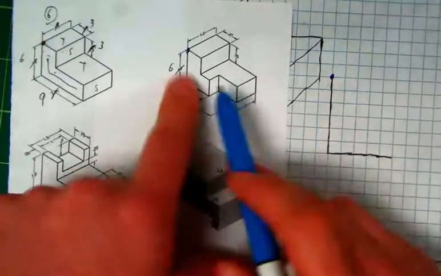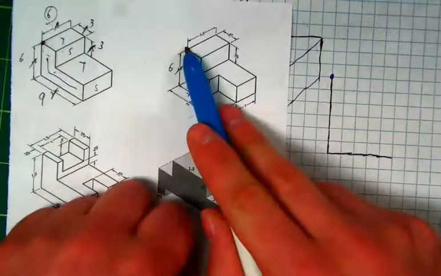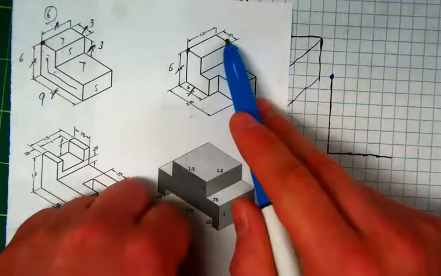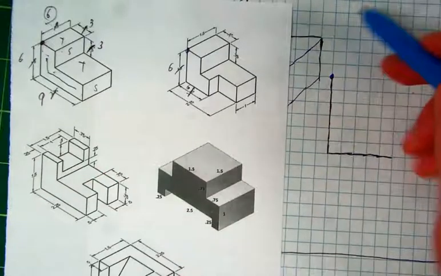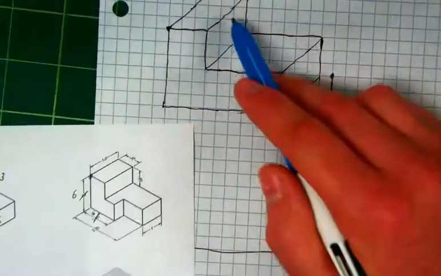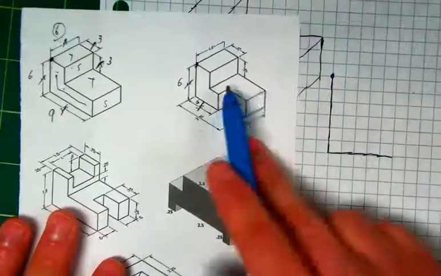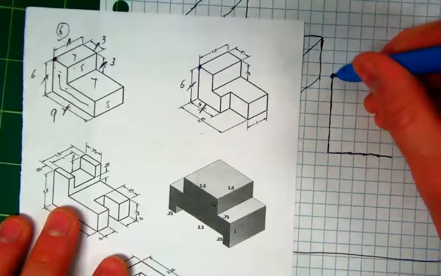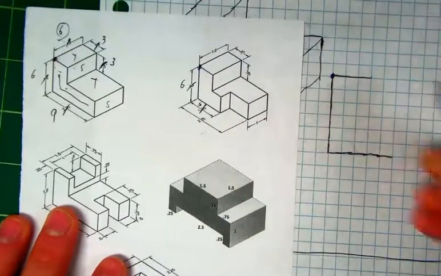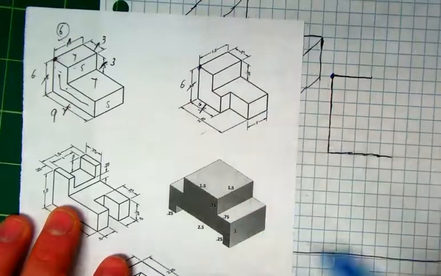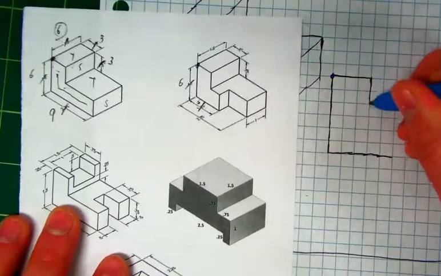Let's go back up here to this blue dot at the beginning. How far to the right did it go from there? 3. It was exactly like this one on this side of the shape. It was exactly like the one we drew before. It's not until we get down here where it starts changing a little bit. So let's go to the right. 1, 2, 3. The height is also 3, so we'll go down 1, 2, 3.